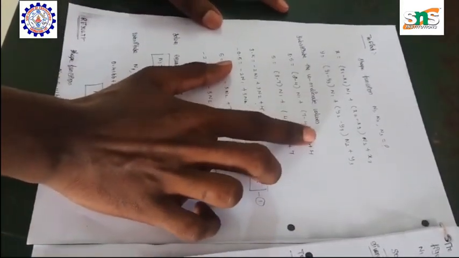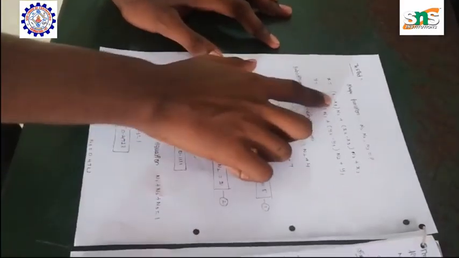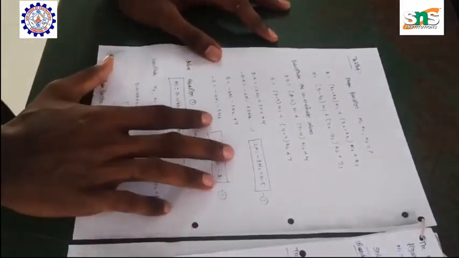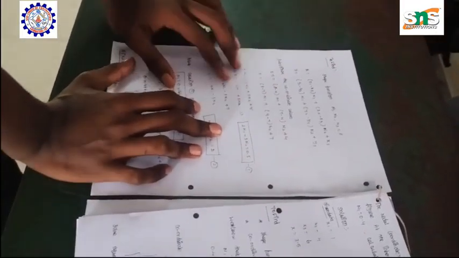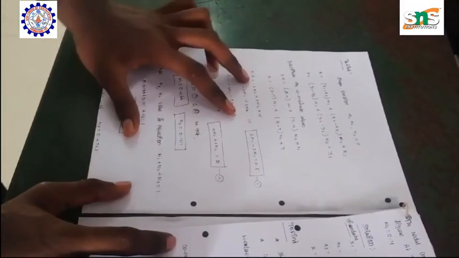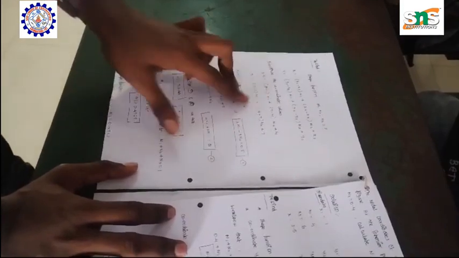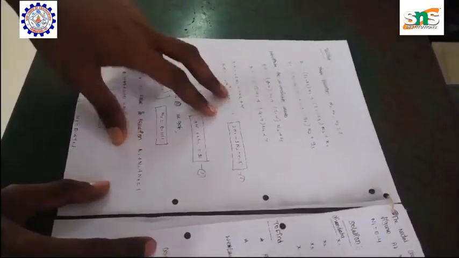Substitute the coordinate values. We know that x equals 3.5, so 3.5 equals minus 2 N1 plus 3 N2 plus 4.